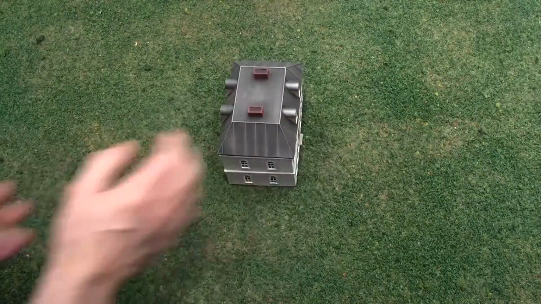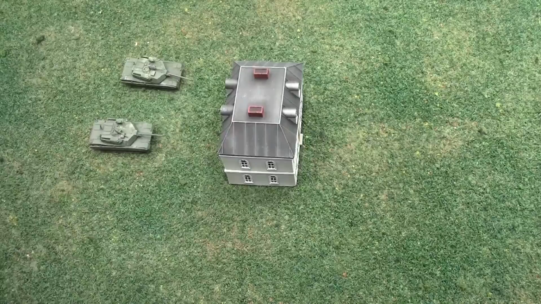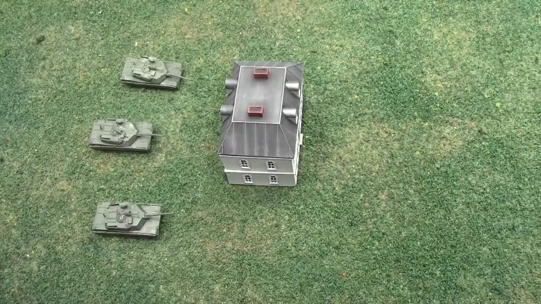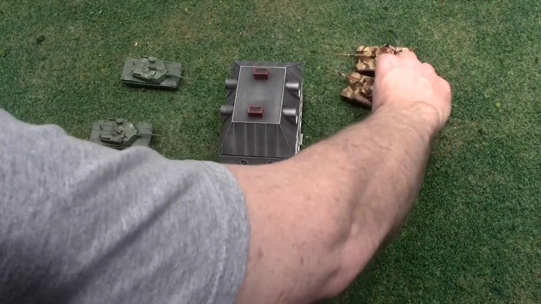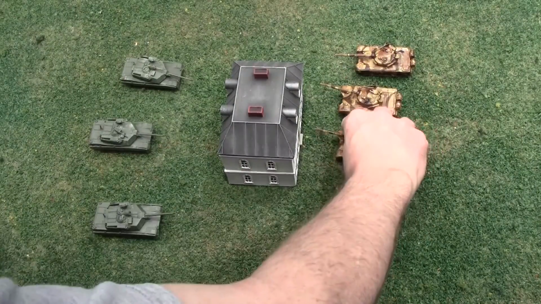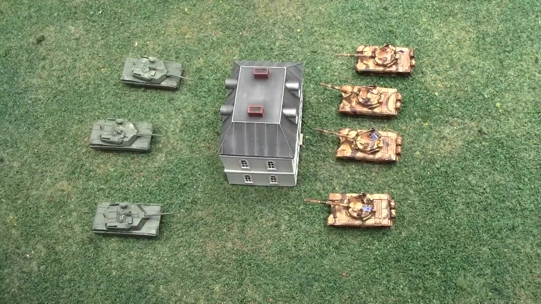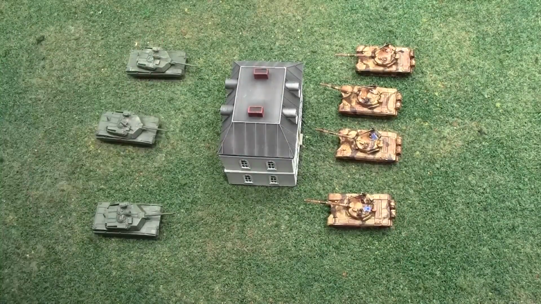So what I'm going to do is set up this building, and these Abrams are wanting to shoot, and their targets are these T-72s. So we'll do something like this. So there's the T-72s. And we'll move that one up like that.